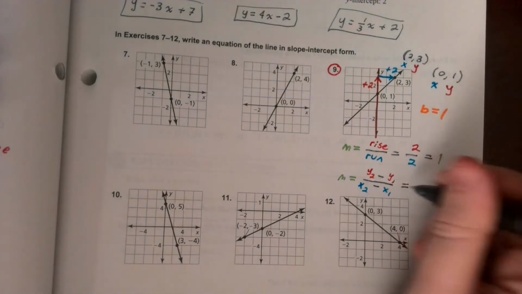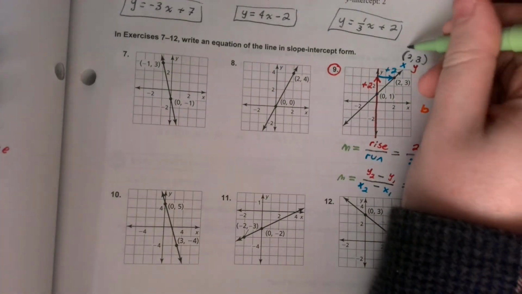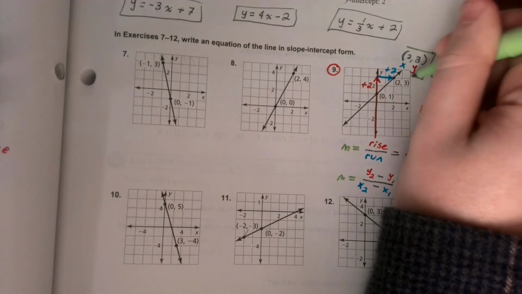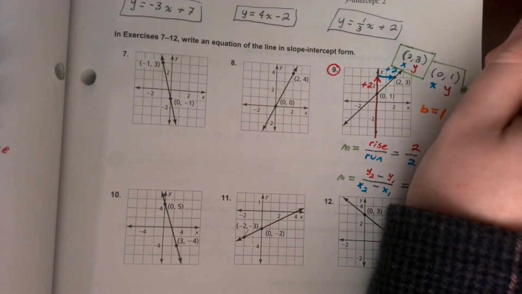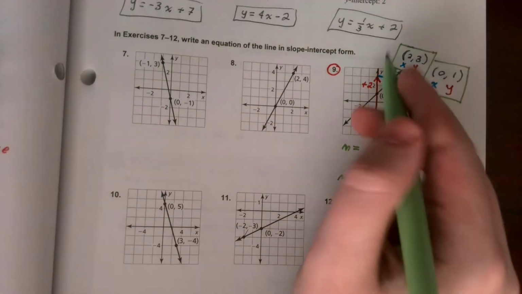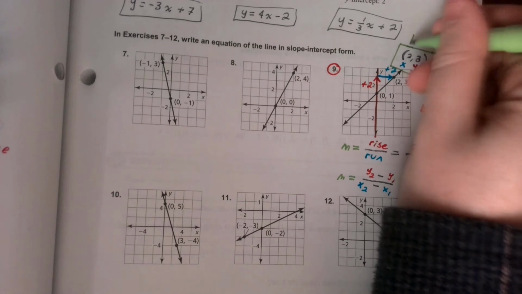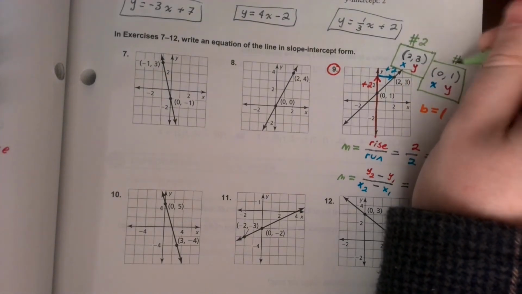Well, in order to figure out what y2, y1, x2, and x1 are, we have to assign which of these points is number 1 and which of these points is number 2. And as a reminder, it doesn't matter which is which, as long as you're consistent. So I'm going to pick, let's say, this one will be point number 2, and this one will be point number 1.